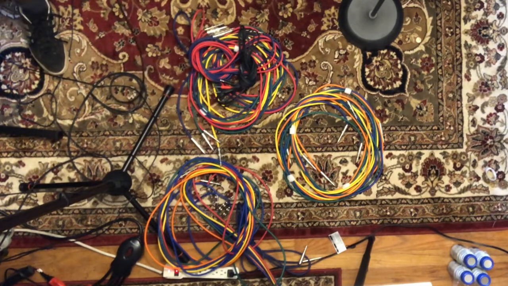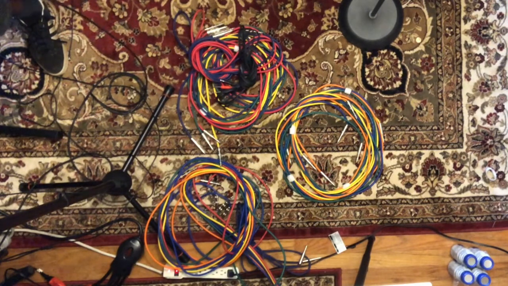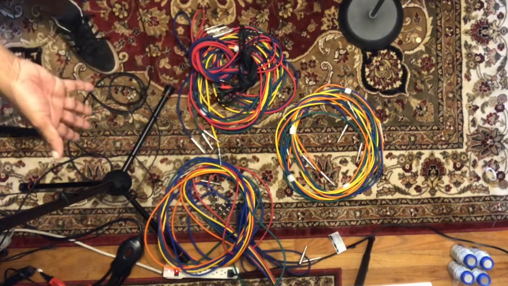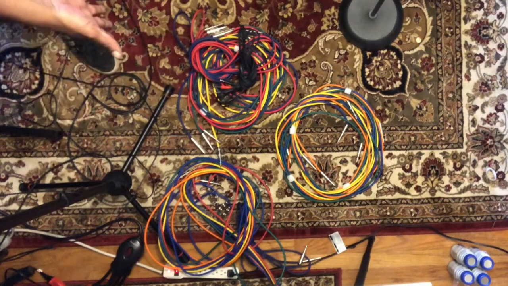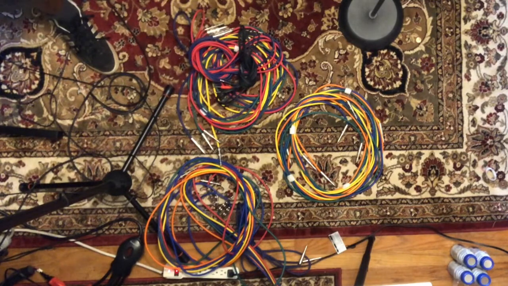And we start off with some cables that I've just arranged in snakes. So I have a snake for the analog rhythm, I have a snake for the MPC Live, and I have a snake for the Octatrack. So we're going to show you the setup, and hopefully everything works out well.